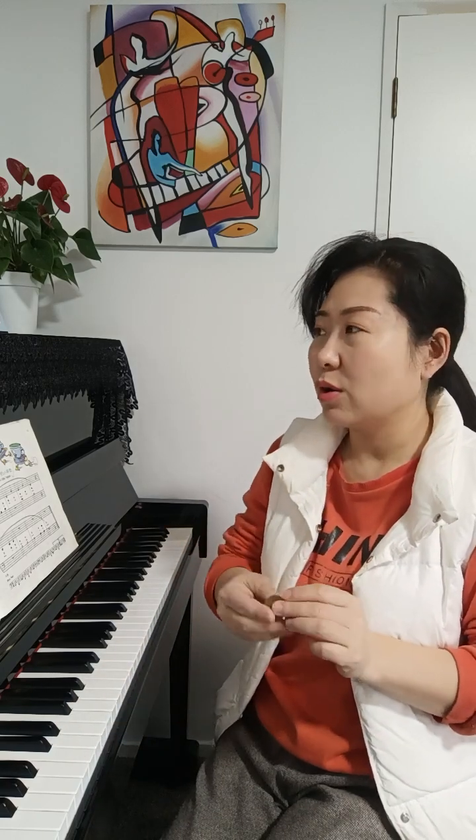So you can try the finger exercise with the coin at home, and then we have 3 pieces this week. Review the other 2 from last week and the new one.